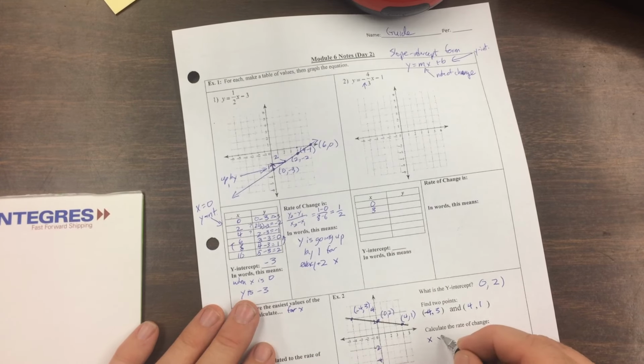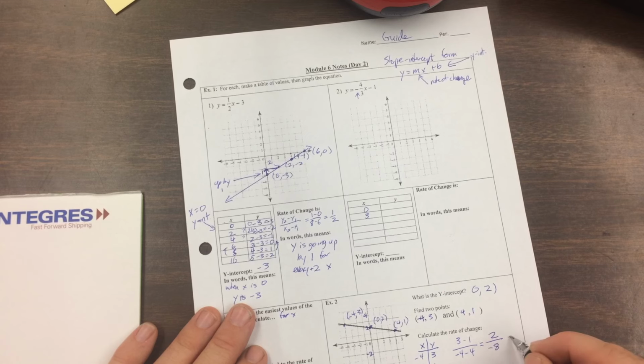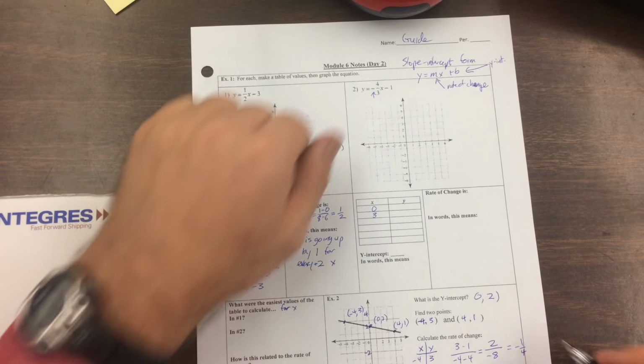Calculate the rate of change. So remember, we have an easier time if we put it into a table like this, and then we say this is 3 minus 1 over -4 minus 4, 2 over -8. This is -1/4. Okay.